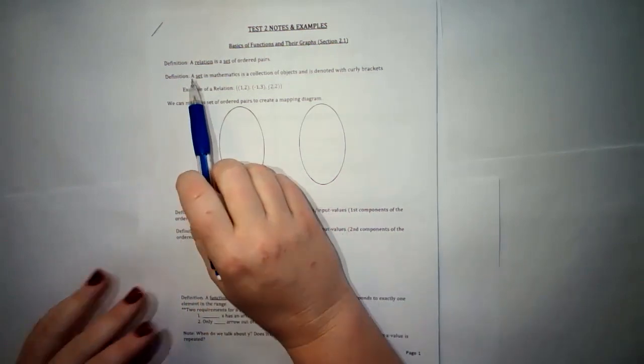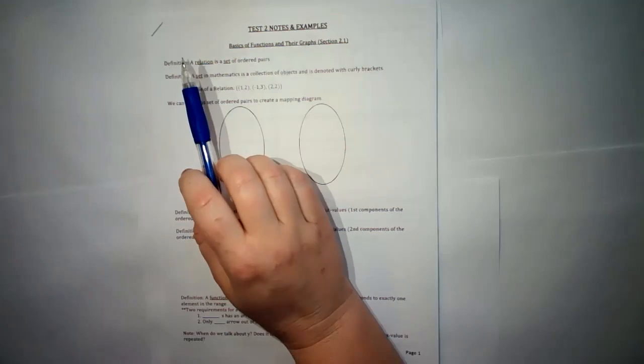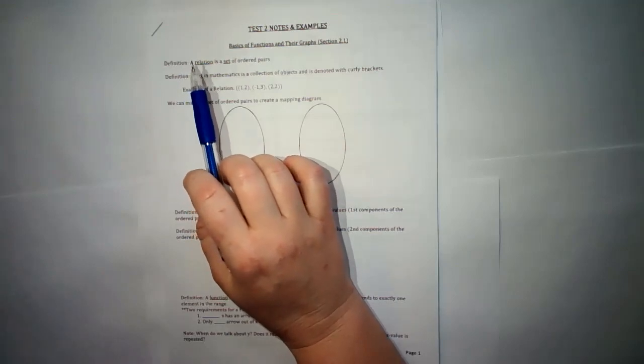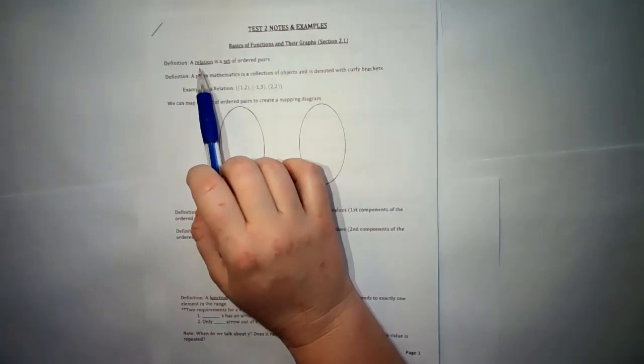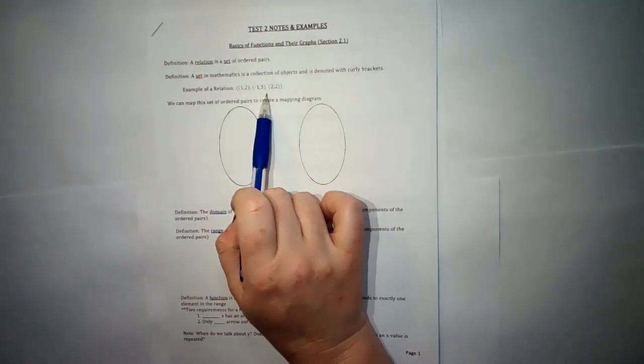So before we talk about functions, let's talk about relations. Now, you guys do not have to know definitions, but sometimes it helps you see the big picture. So a relation is just a set of ordered pairs. So this is a set of ordered pairs. This is a relation, okay?